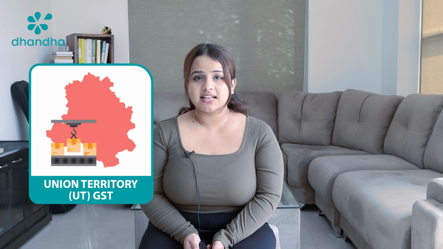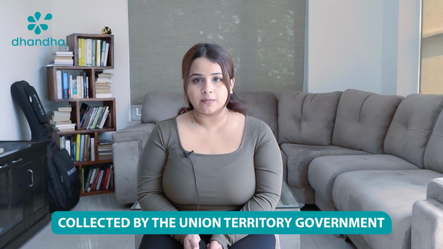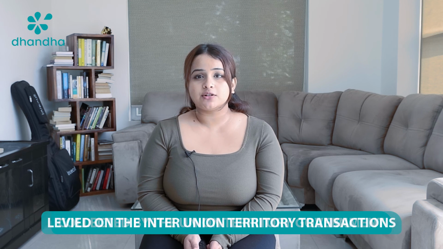The fourth one being UTGST, that is Union Territory Goods and Service Tax. It is collected by the Union Territory government and is levied when a transaction occurs in a single Union Territory. Do note, more than one type of GST could be applicable on one single transaction. Thus, we covered how GST is different from VAT and also how it is of different kinds.